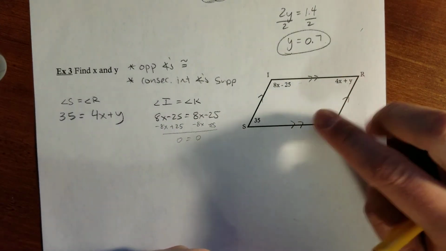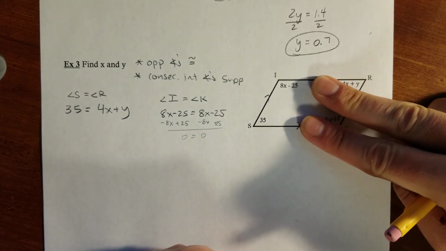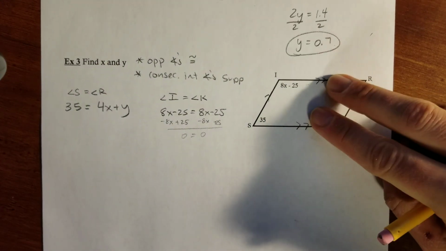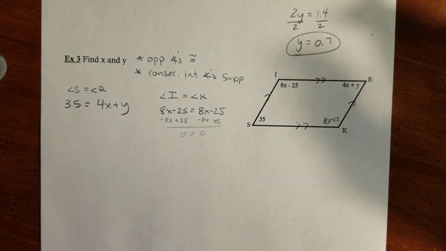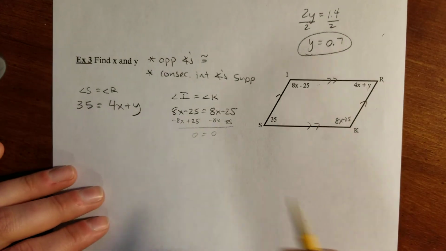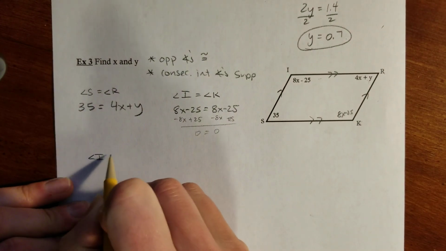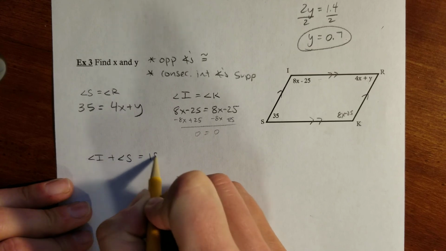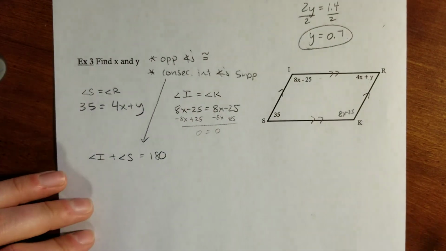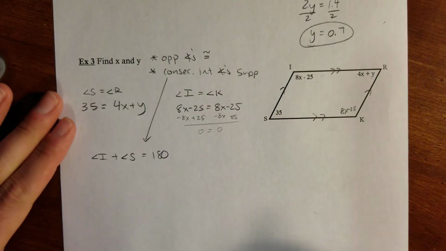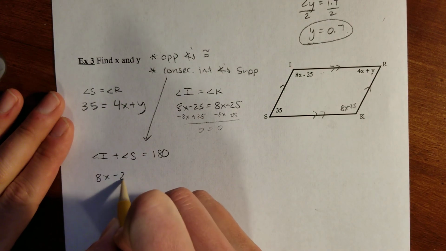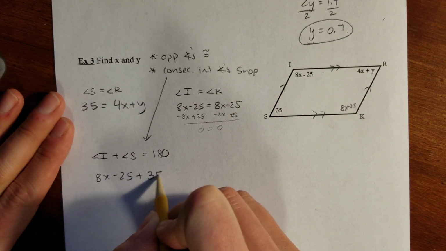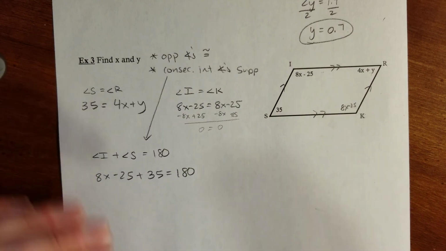If I add together I and S, that's only going to be x's in our equation, so we can actually solve that pretty easily. So if we know that angle I plus angle S has to equal 180, because consecutive interior angles are supplementary, then 8x minus 25 plus 35 should equal 180.